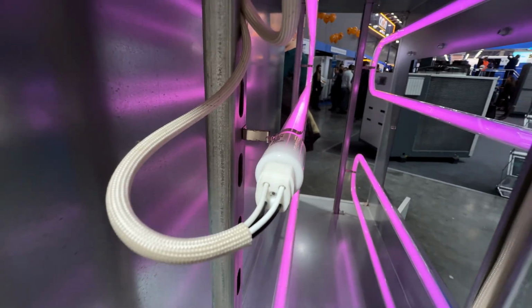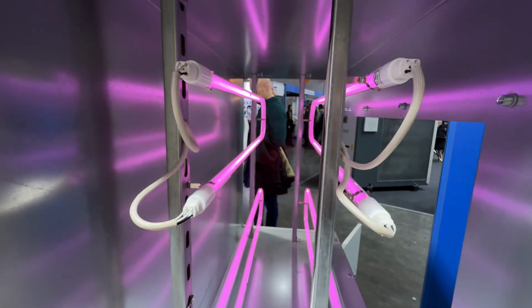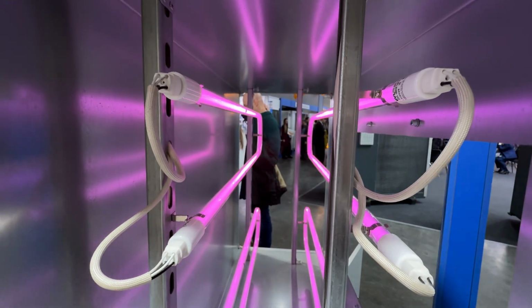The layout of the sections is calculated individually. The lamps are placed equidistant and centered relative to the airflow to eliminate blind spots and ensure uniform intensity distribution even at high velocities and cross-sections.